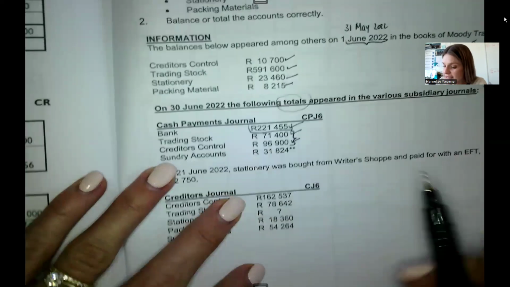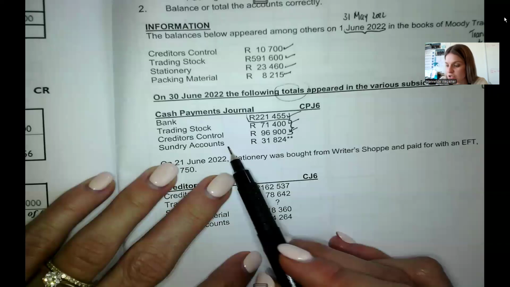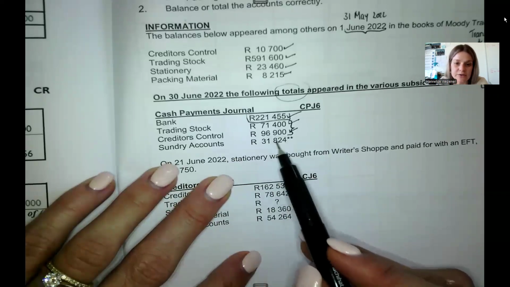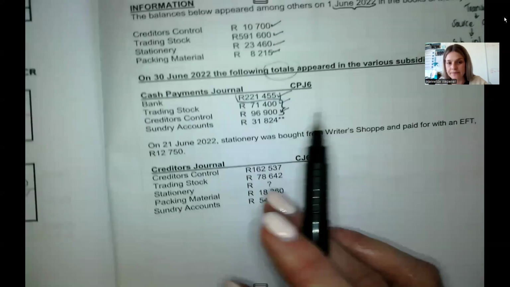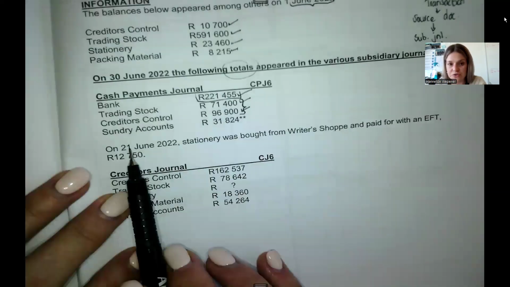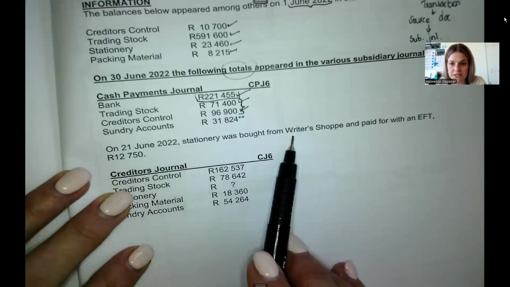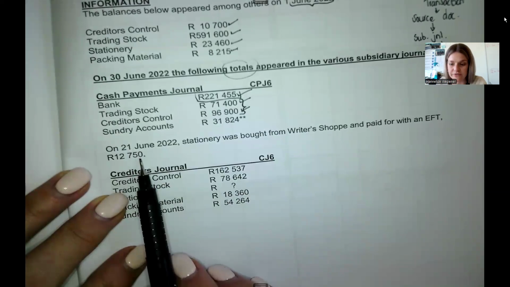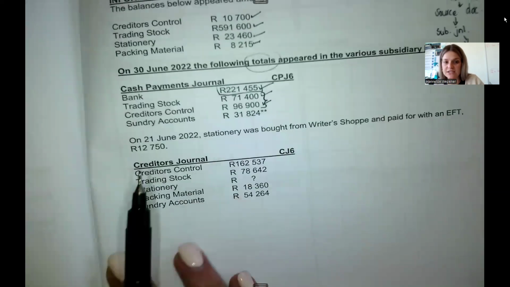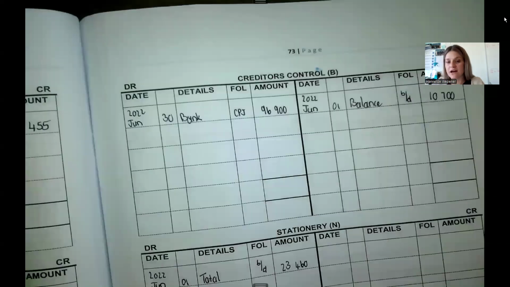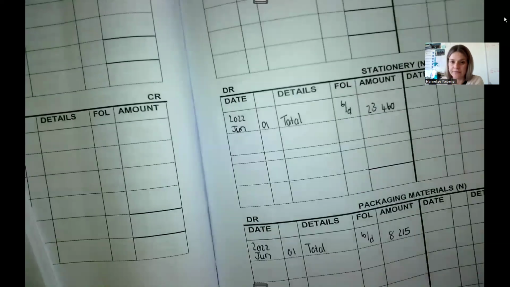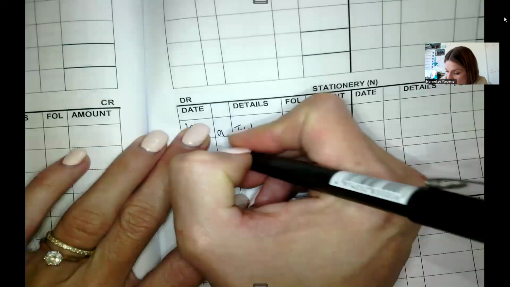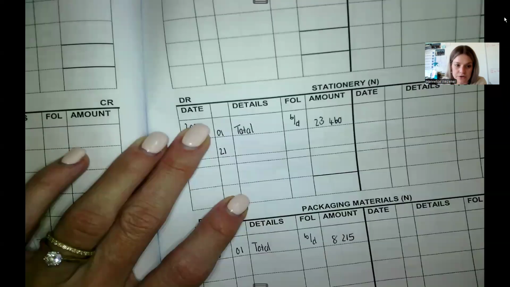Then next up, sundry accounts. In other words, you also paid for a bunch of other things. And included in those other things were the following. On the 21st of June, stationery was bought and paid for with an EFT, 12,750. So you paid for stationery, therefore you now have more stationery. This is in the sundry account, therefore you have to post it on the day that the transaction occurred.